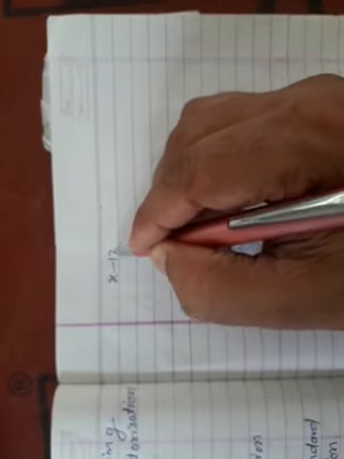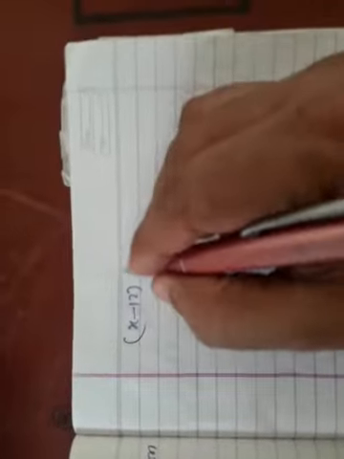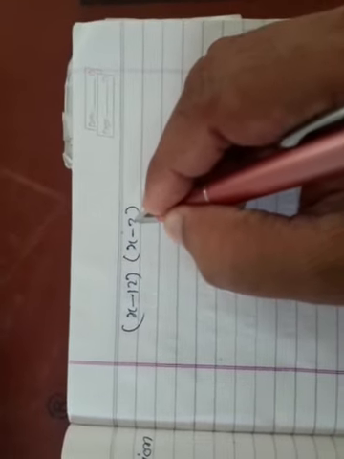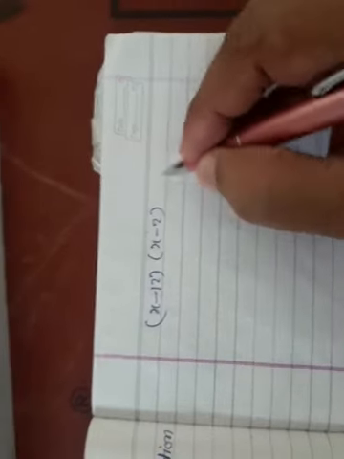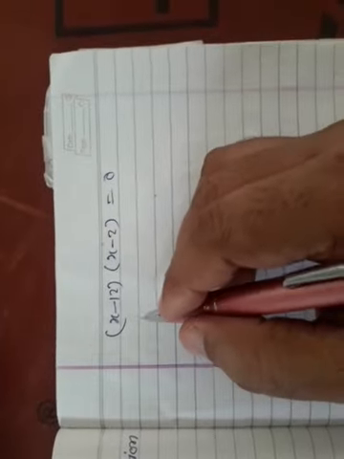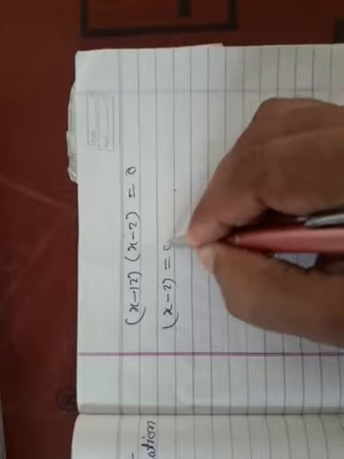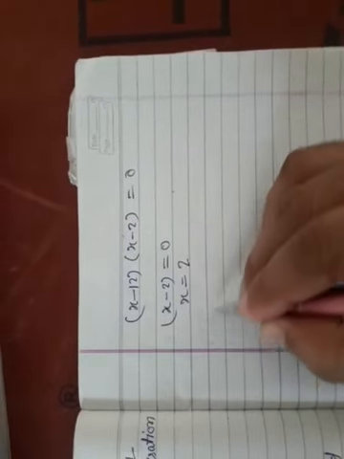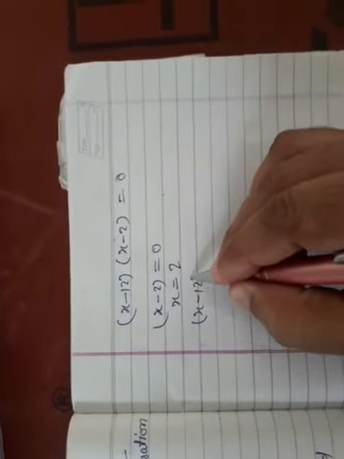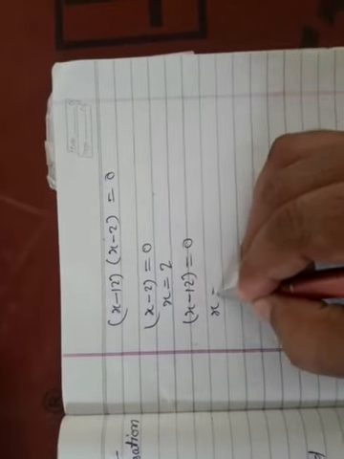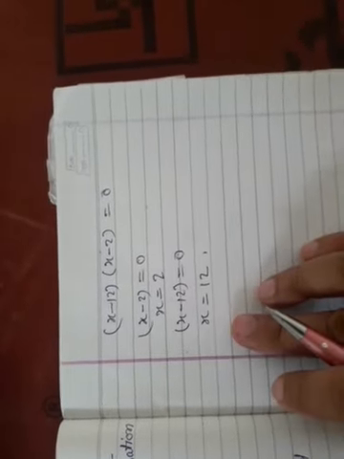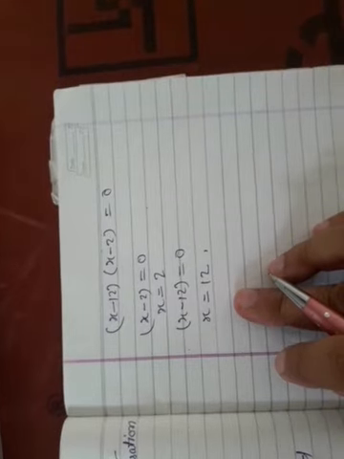So x minus 12, what is the remaining portion? The remaining portion is x minus 2. Now write x minus 2 is equal to 0. Clear? x minus 2 is equal to 0, so x is equal to 2. x minus 12 is equal to 0, so x is equal to 12. Clear? Hence the roots of the equation.